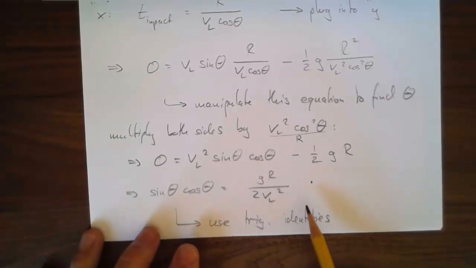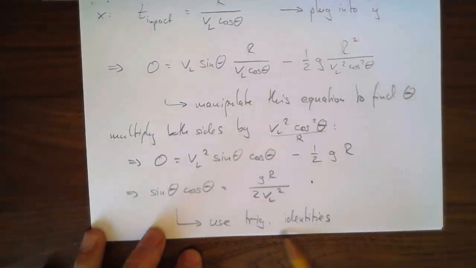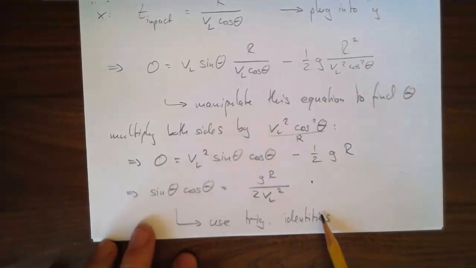A bunch of relationships between them just hold mathematically. I don't ever expect you to remember those relationships. You might already remember some of them, like sine squared plus cosine squared is 1. Any angle, sine squared of it plus cosine squared of it is 1. That's one you probably have met before.